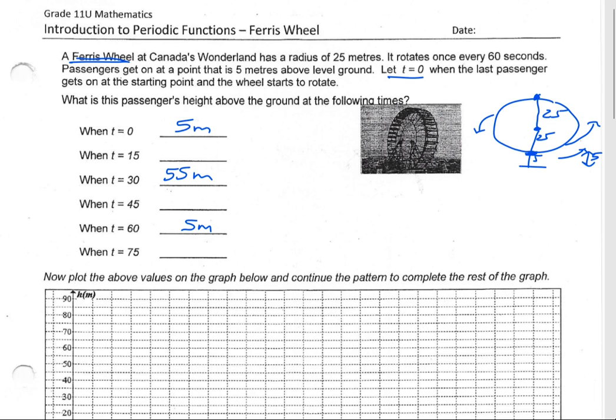At 15 seconds, we've gone 1/4 of the way around, so we ended up over here. What would be our height over here? We've got our initial 5 plus another 25, so that should be 30 meters. And at 45 seconds, we're at the other side, and what is the height on the other side? Also 30 meters. So our heights are going to be 5 meters, 30 meters, 55 meters, 30 meters, back to 5 meters again.